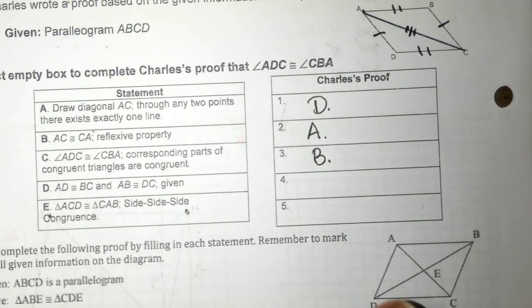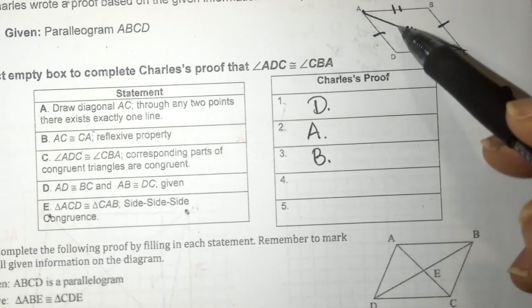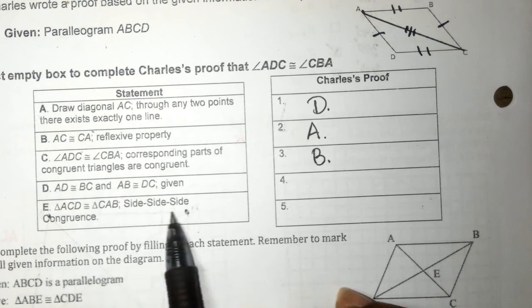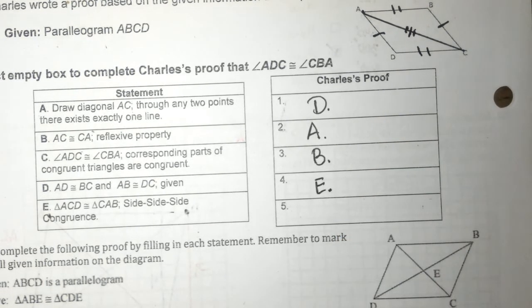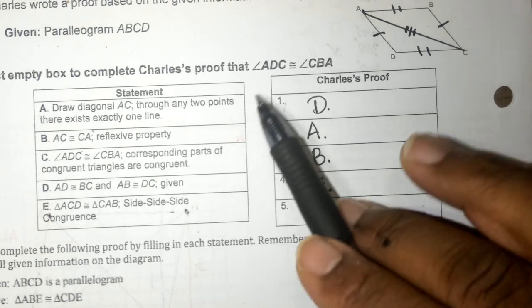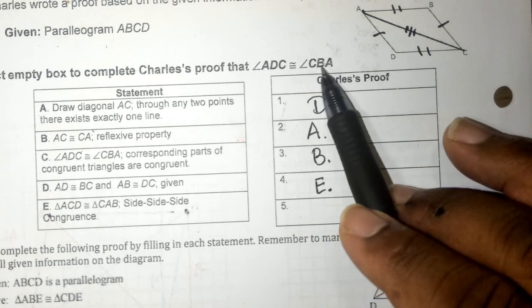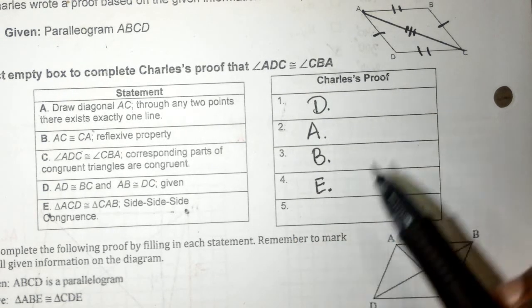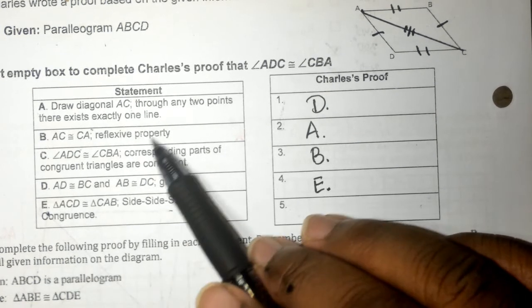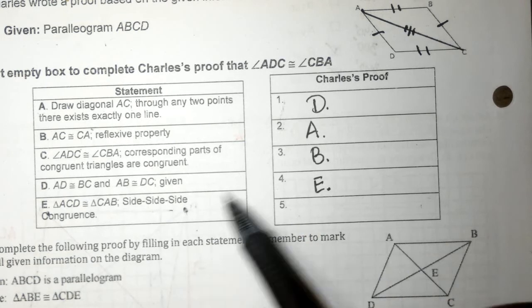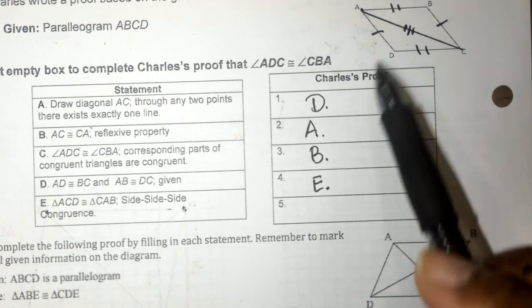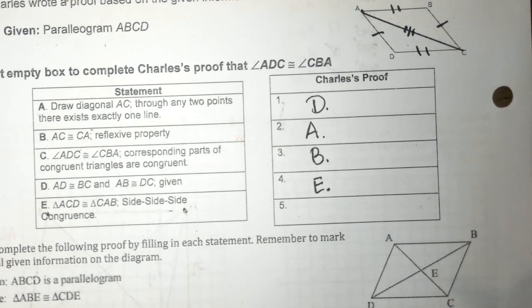And then after that, I've kind of proven that these triangles are congruent by side-side-side congruency, E. And then the last thing I could prove, what they asked me to prove, which was angle ADC is congruent to angle CBA. They are congruent because corresponding parts of congruent triangles are congruent. We proved the triangles to be congruent right here by side-side-side. So now we can talk about corresponding parts, which is C.